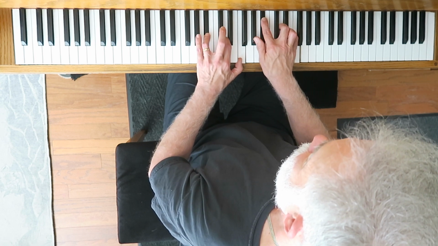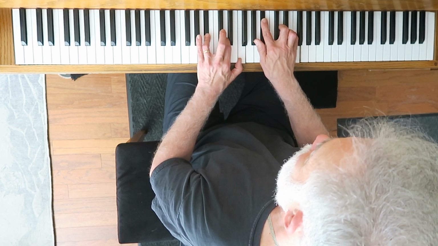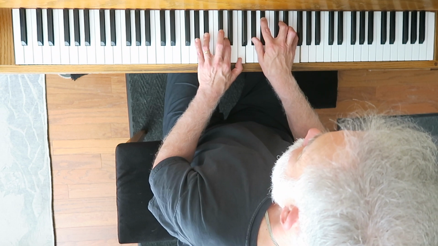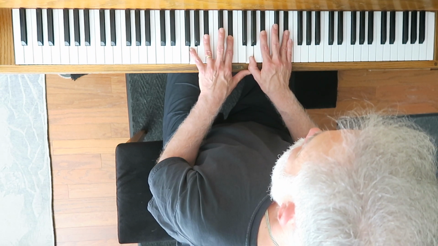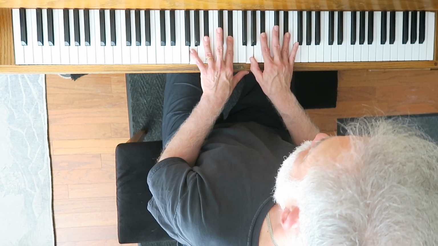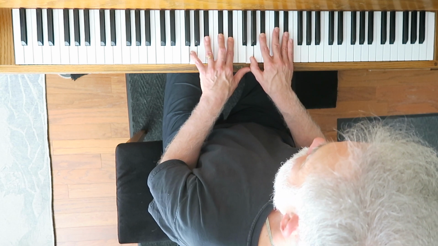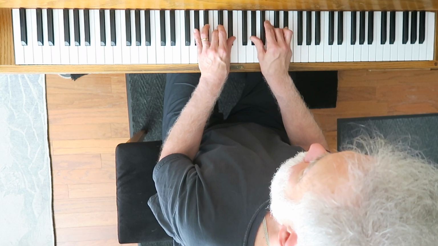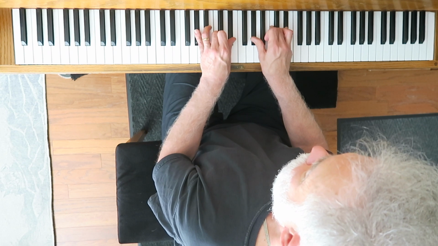Where's our 7th? We find the flat 7 a whole step below the root. Flat 7 is a whole step below the root we're on. Flat 7, whole step below the root.